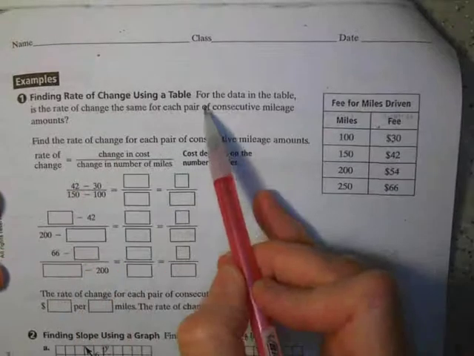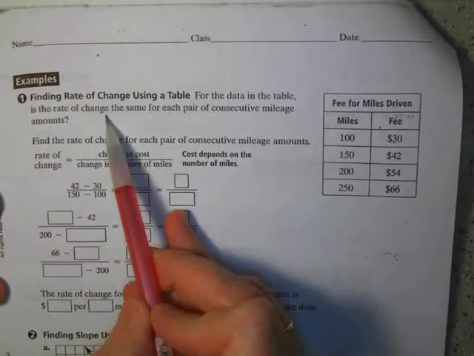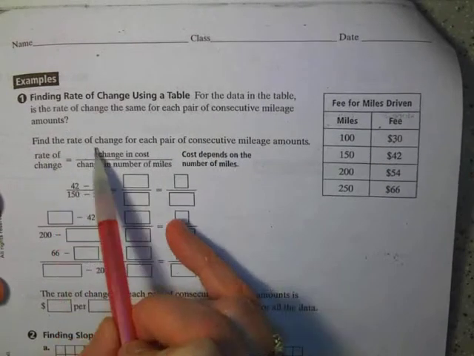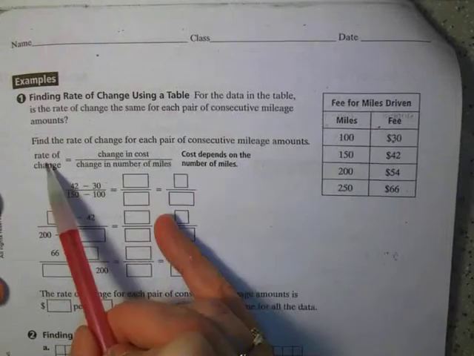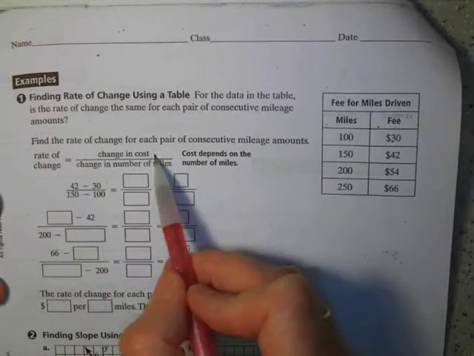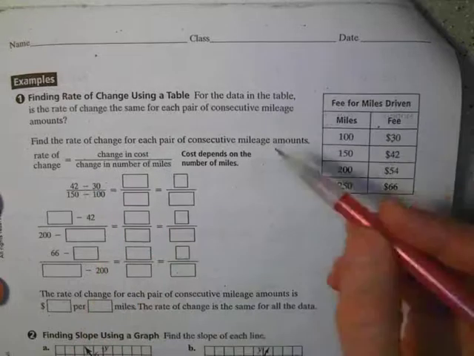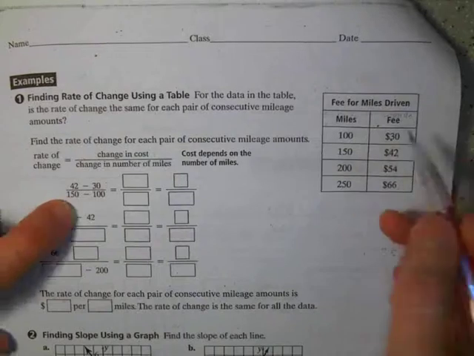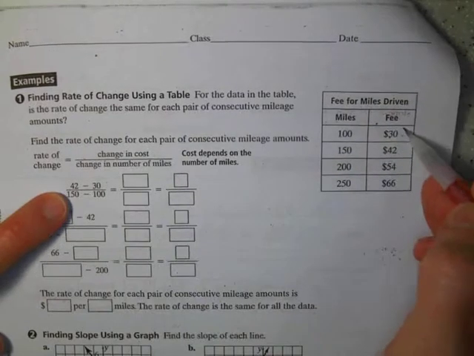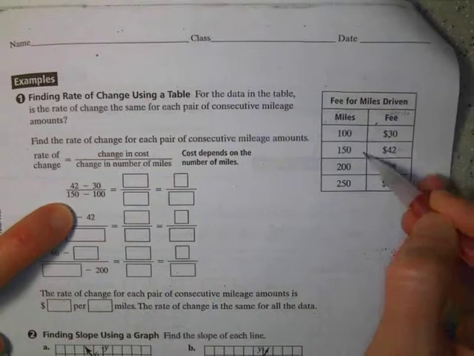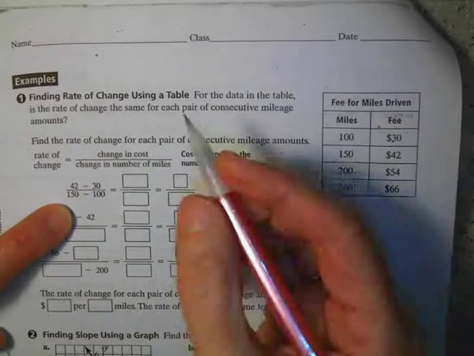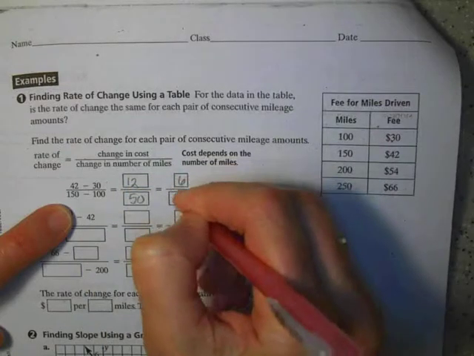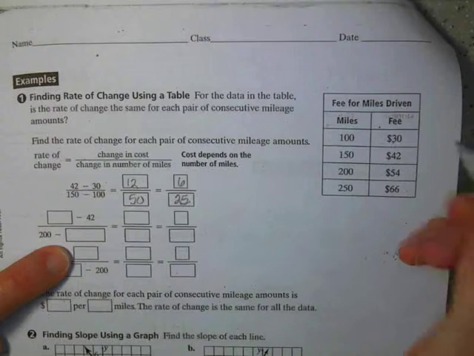Okay. Finding rate of change using a table. For the data in the table, is the rate of change the same for each pair of consecutive mileage amounts? Find the rate of change for each pair of consecutive mileage amounts. The rate of change is the change in cost over the change in the number of miles. So the cost is going to depend upon the number of miles. So we see here, 42 minus 30, and 150 minus 100. So that gives us 12 over 50, which simplifies to 6 over 25.